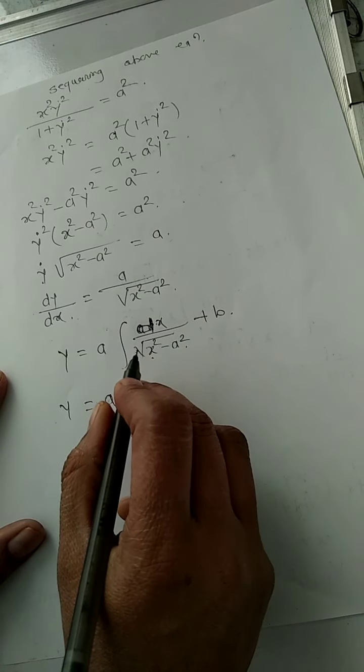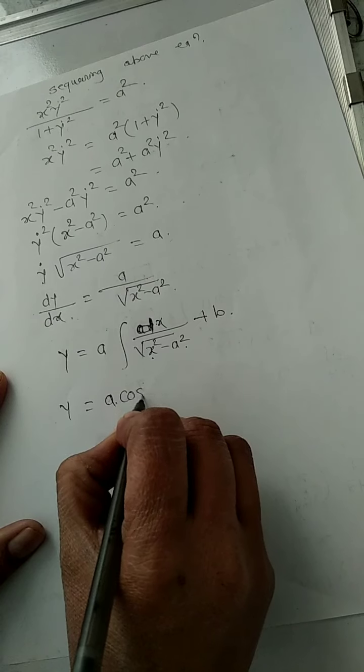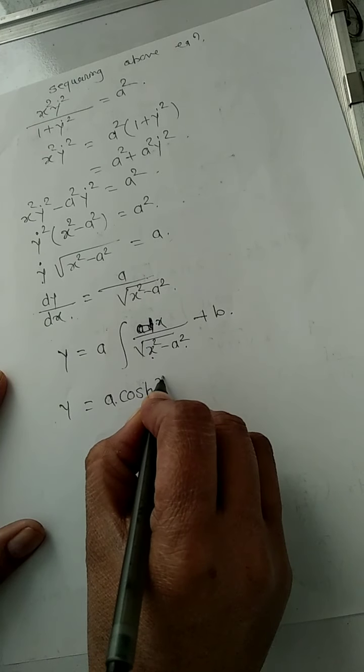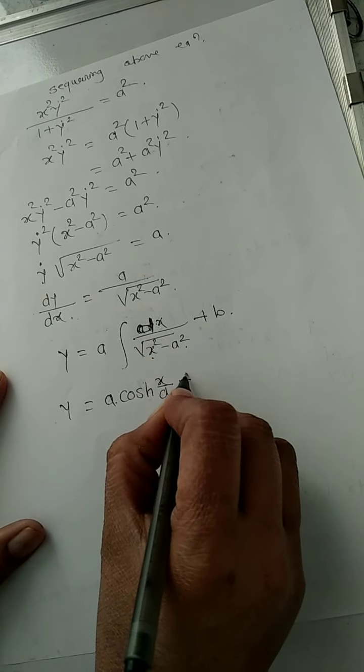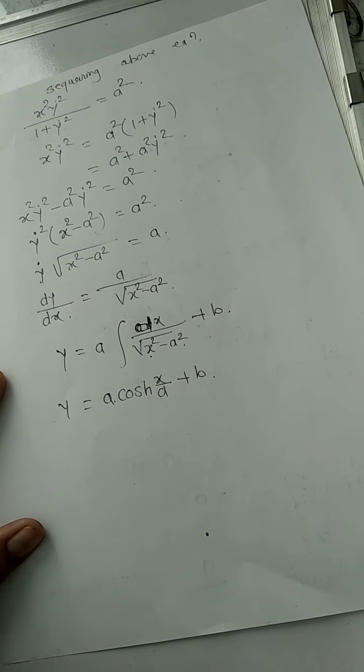Using the standard formula, the value of this integral is cosh inverse of x upon a, plus b.